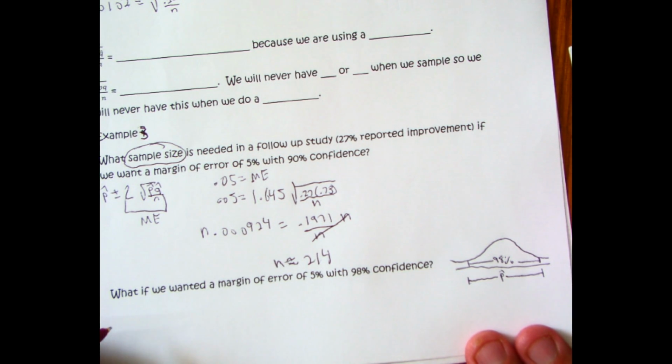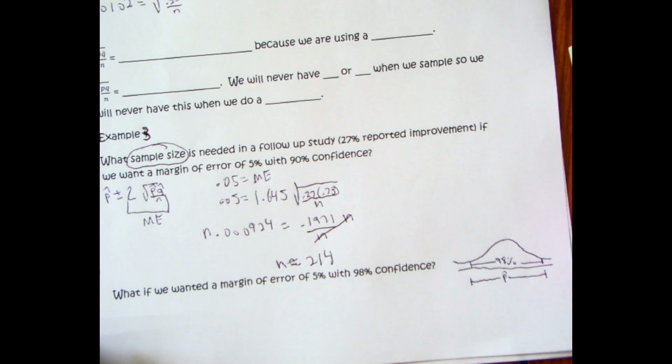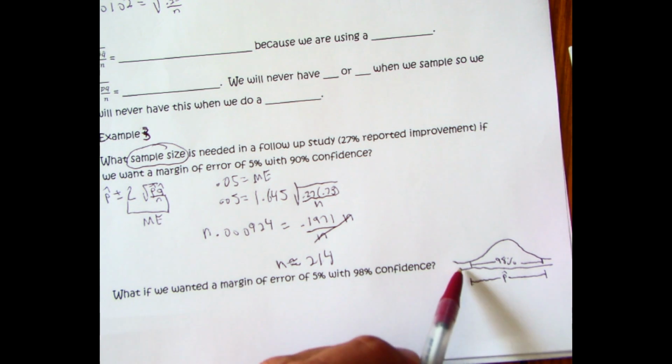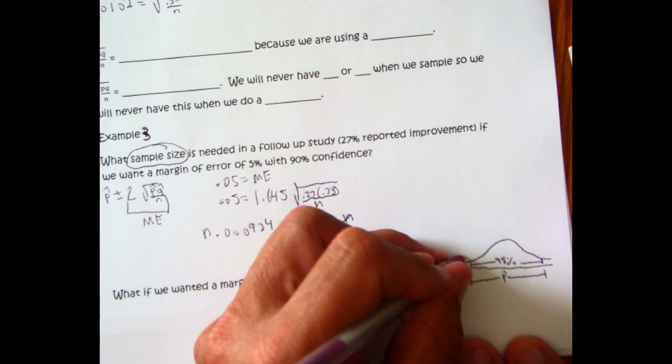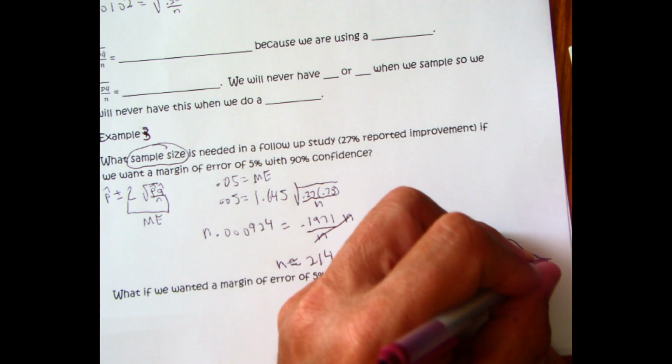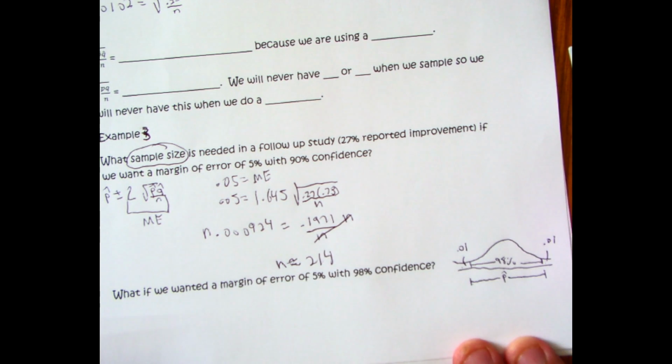Well, if I've captured 98%, what part haven't I captured? The answer is 2%. And if you notice in your interval, that 2% is split between this region here and this region here. So that must mean that there's 1% left in this tail and 1% left in that tail.